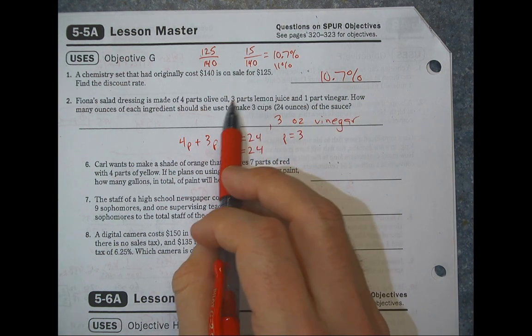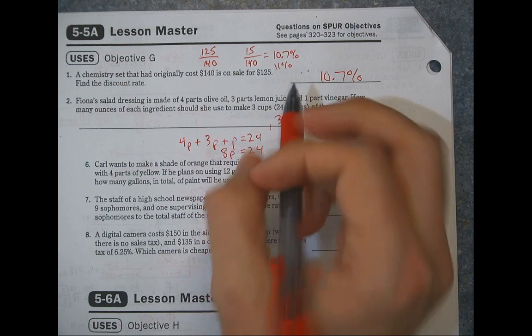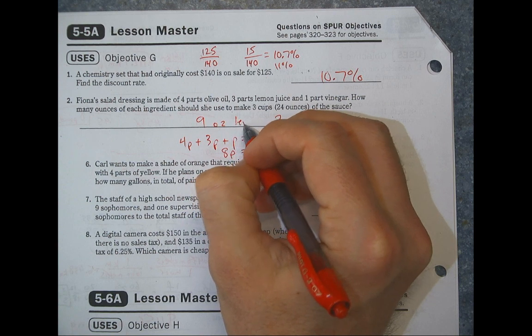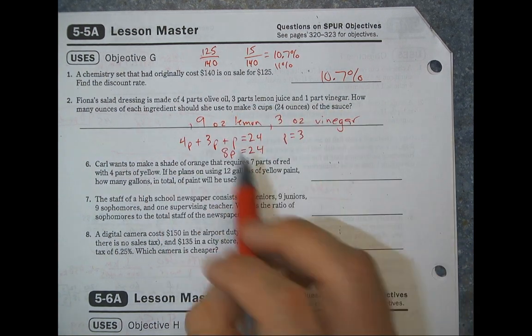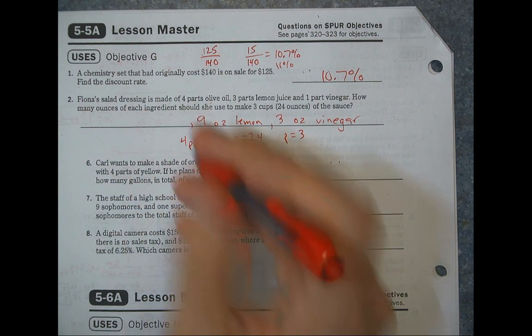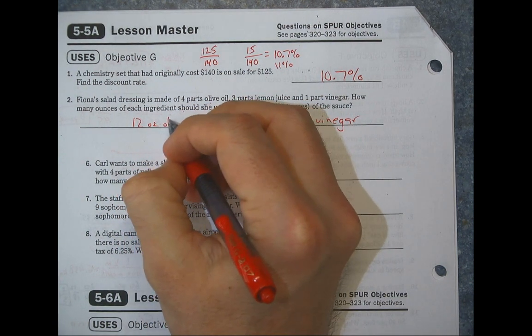Now the other parts, we had 3 parts lemon juice. Each part is worth 3. So we're going to go ahead and multiply. So that is 9 ounces of lemon. And the olive oil is 4 parts. Each part worth 3. So multiply it, and that's 12 ounces of olive oil.